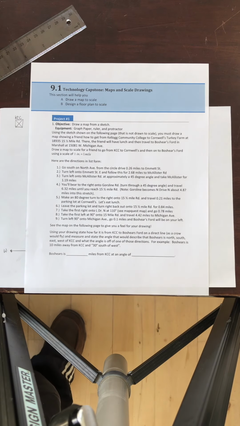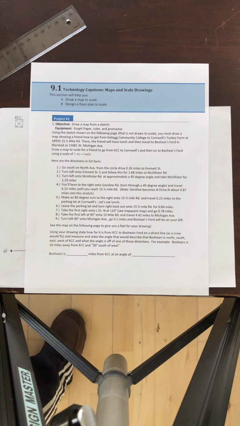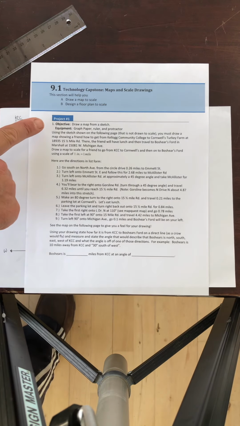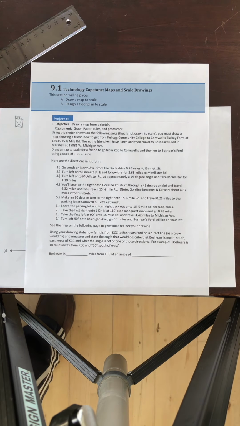9.1 Technology Capstone, Maps and Scale Drawings. This video will help you draw a map to scale and then also design a floor plan to scale. Let's first start with this map to scale. So we're starting out here with project number 1 on our first page of 9.1 here.